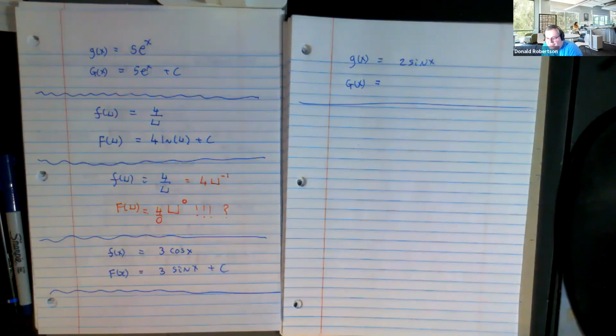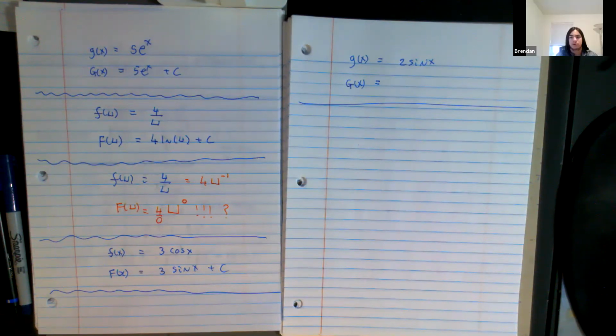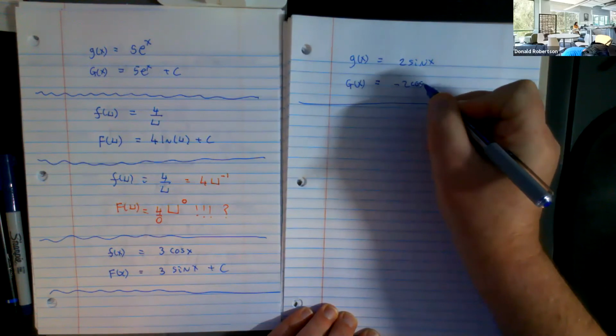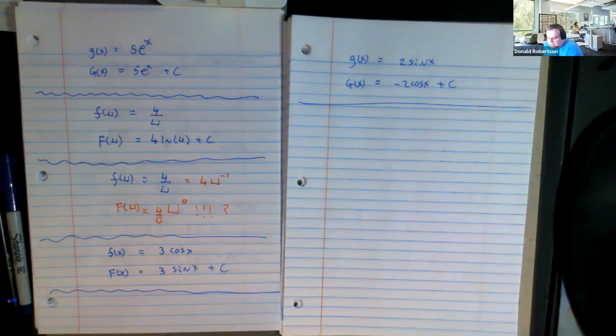Antiderivative, right? Remember, it's antiderivatives we're doing here, of 2 sine x. Is negative 2 cosine x? Yeah. Isn't it like the opposite of differentiation? You get pluses when you typically would get negatives, and you get negatives when you typically would get pluses.